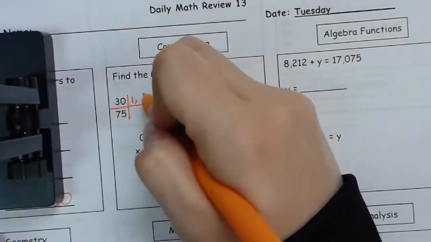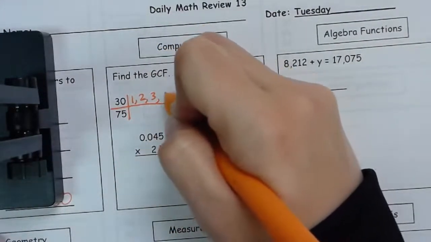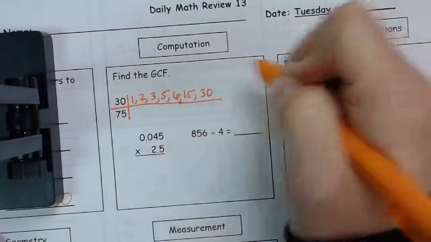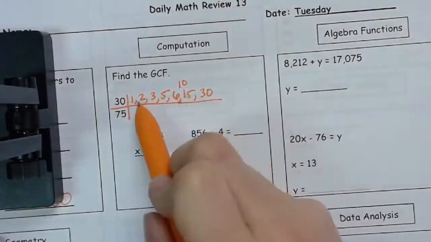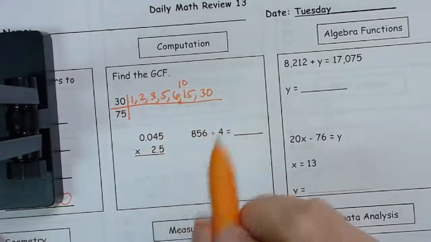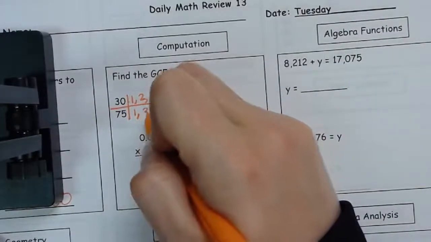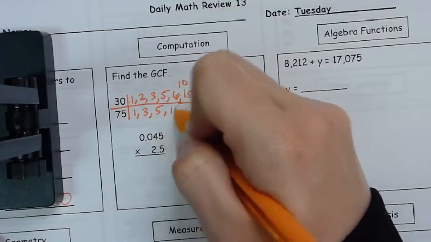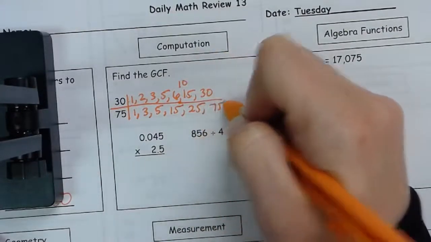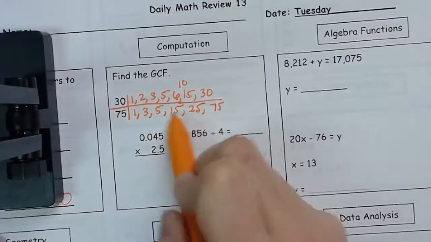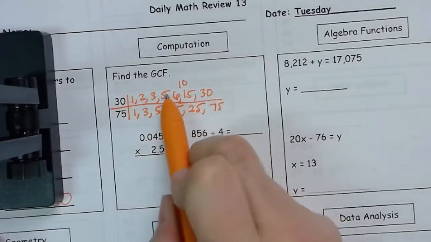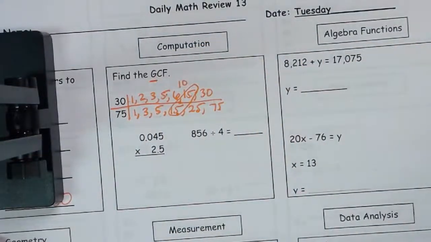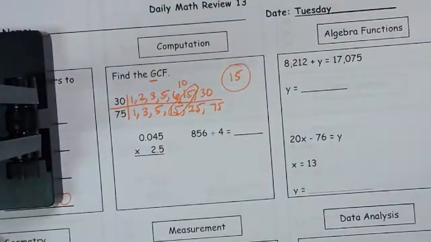So the factors for 30 are 1, 2, 3, 5, 6, 15, and 30. Oh, I forgot one, 10. So 1 times 30, 2 times 15, 3 times 10, and 5 times 6. For 75, the factors are 1, 3, 5, 15, 25, and 75. 1 times 75, 3 times 25, and 5 times 15. So I know that they both have in common 5, but they also have in common 15. So I have to go with 15 because I want the greatest common factor. So the greatest common factor of 30 and 75 is 15.